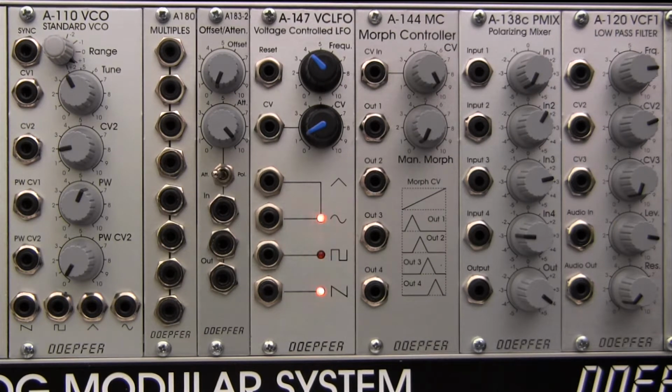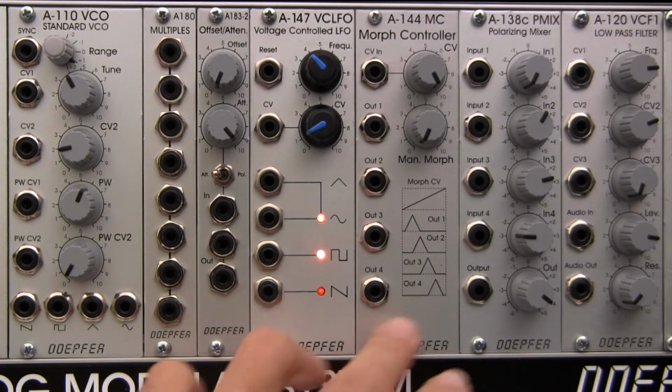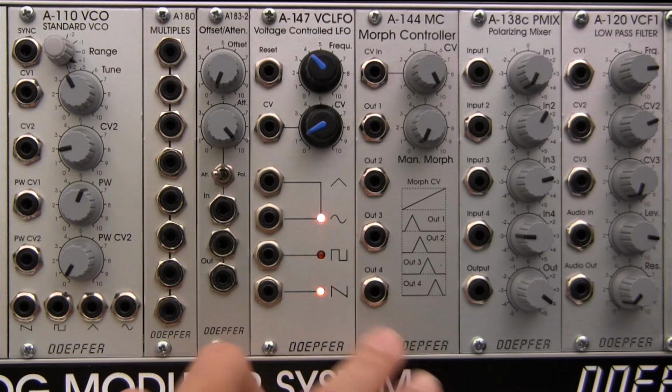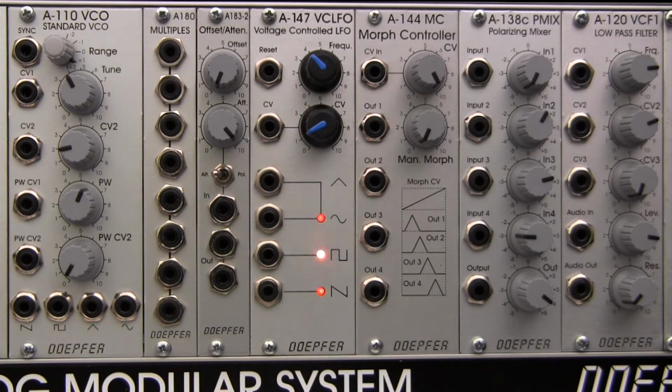We'll be looking at some specific modules for only waveshaping. But this one is going to be specifically about the Morph controller. And we're going to talk about how you can create that harmonically rich content out of your input.